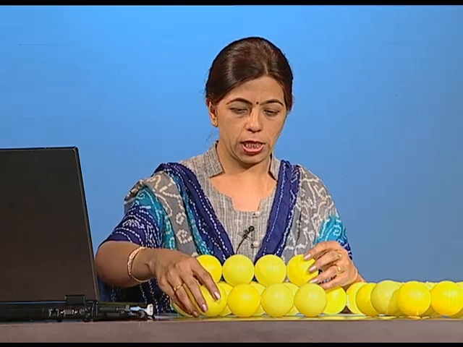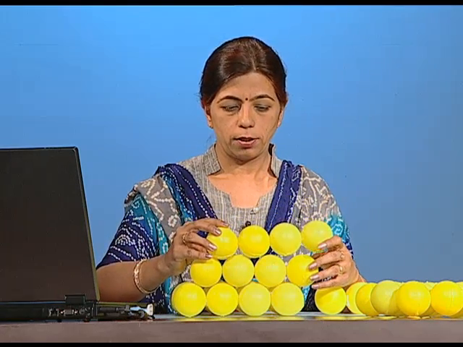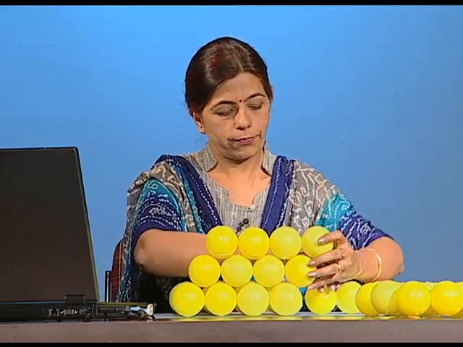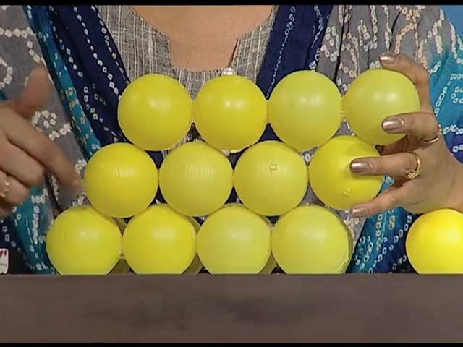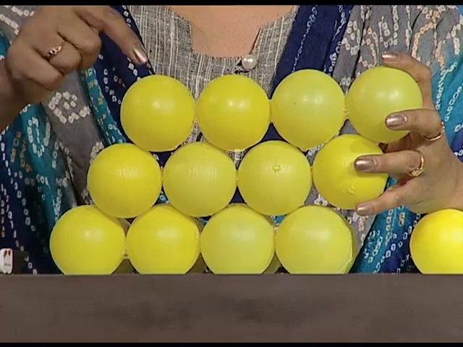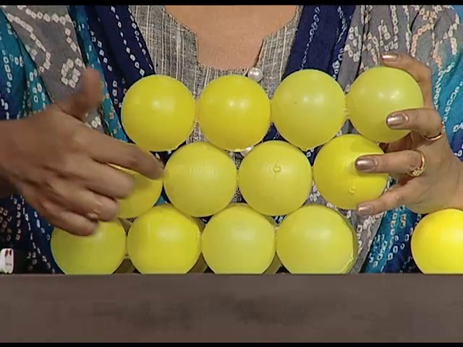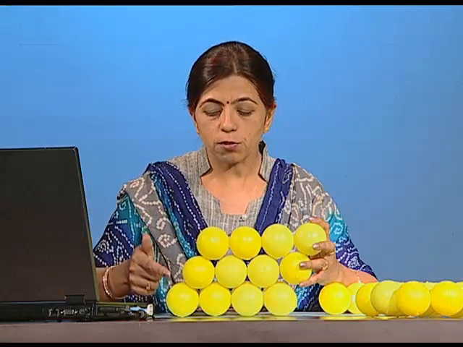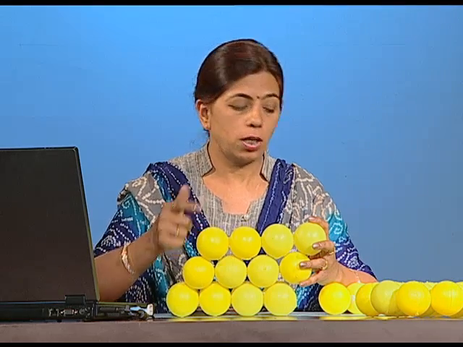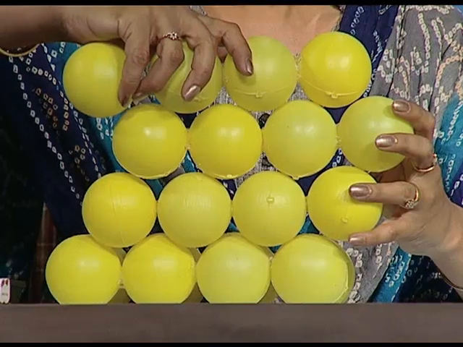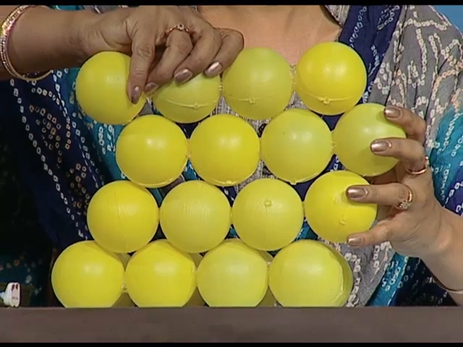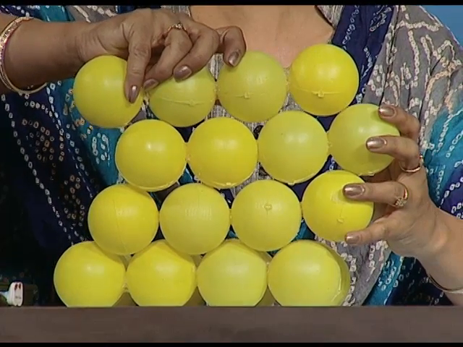Now the third option. The third option I have is like this: layer A, layer B on the grooves of the layer A, this is layer B and this is layer C. The atom is in between the grooves of the layer B. This will be ABC type, and when I keep the fourth layer on the grooves of this, the layer A will be repeated. The layer A will be repeated, so this is known as ABC type.